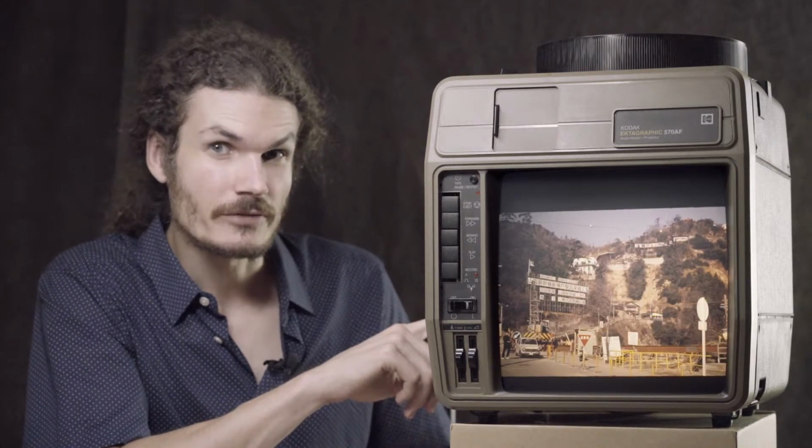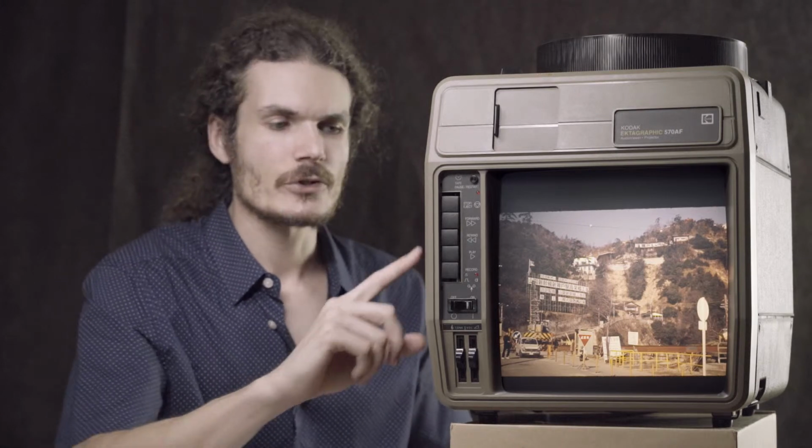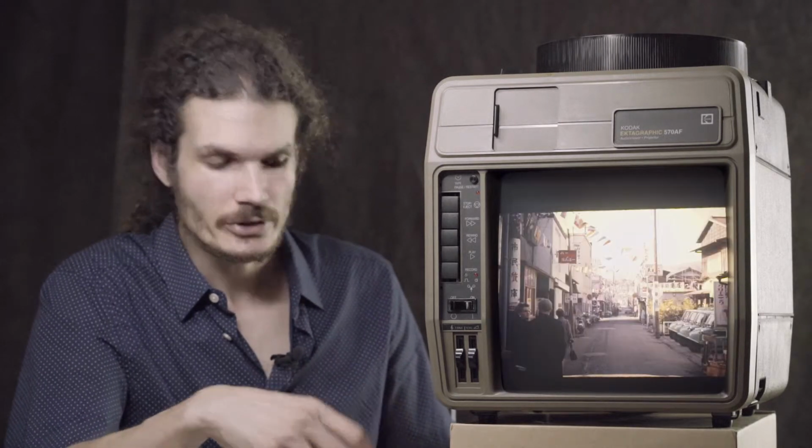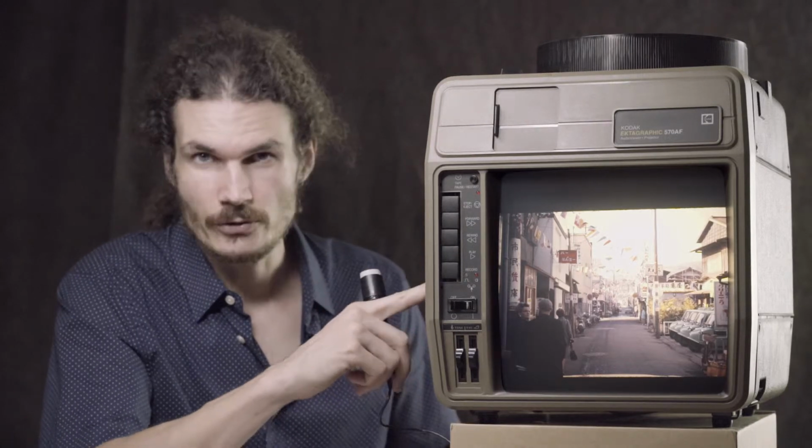One of the neatest features about this is that you can actually make intelligently advancing slides. So with the cassette feature, you can have an audio track, maybe some classical music or something, and then you can actually use the microphone to record your audio describing your vacation to Europe or describing what's going on in the slides over top of that audio.